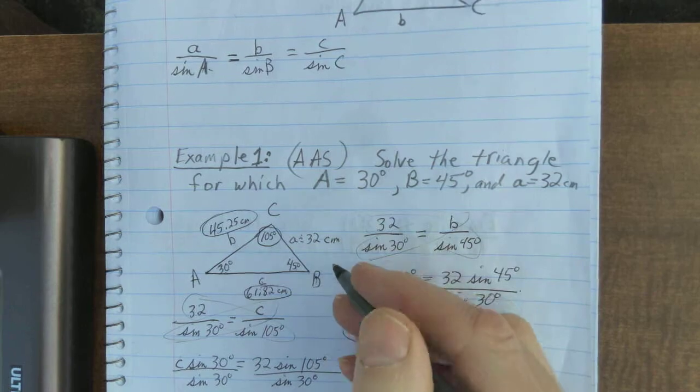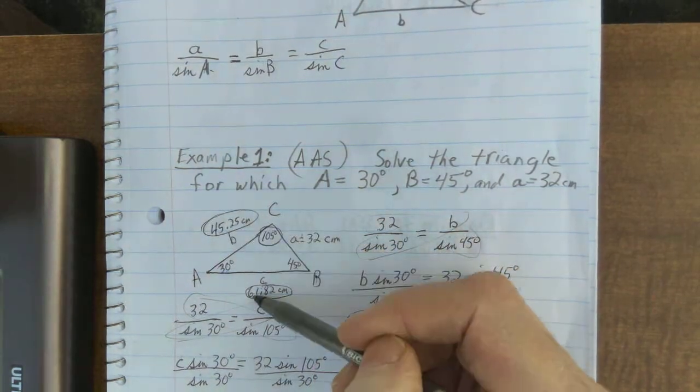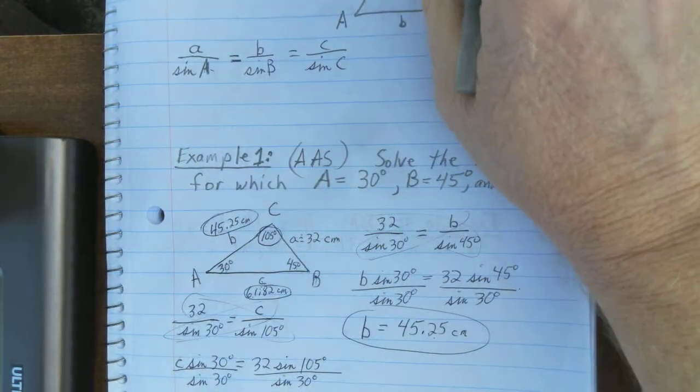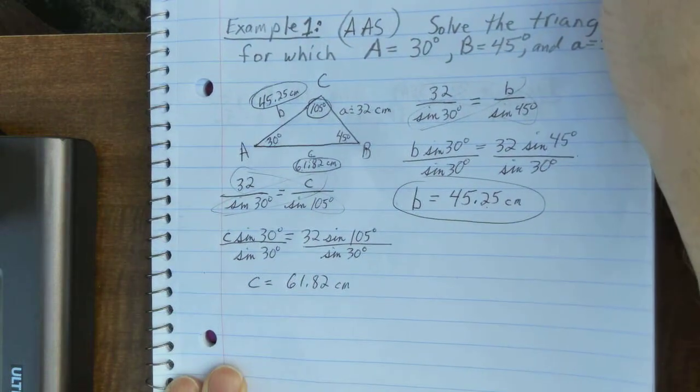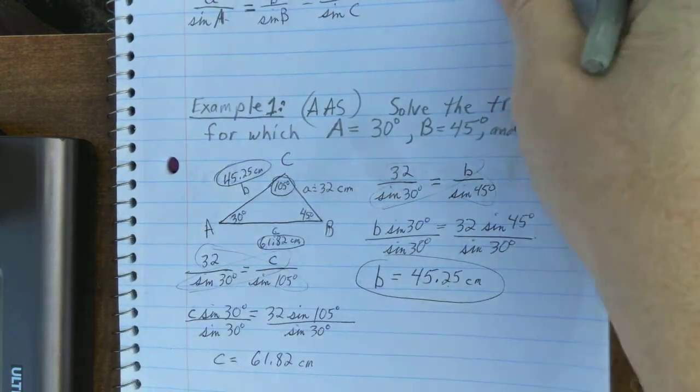All right. So we needed to find this side and that angle, and we did, using law of sines. Hopefully you could see that.